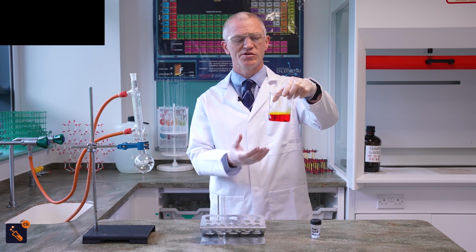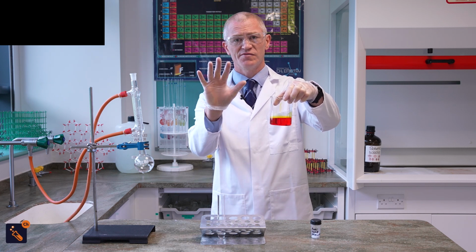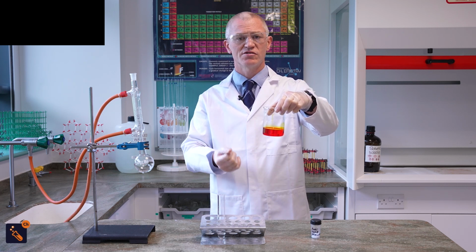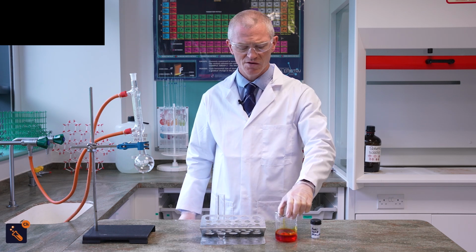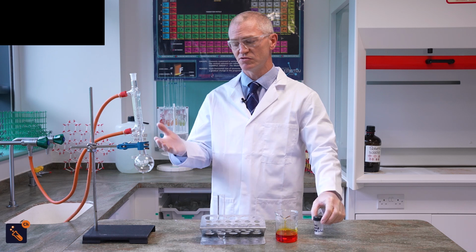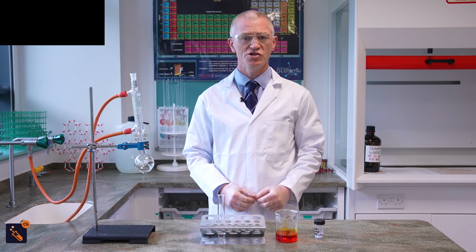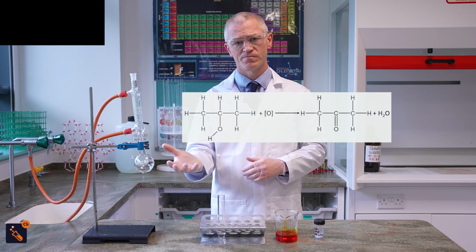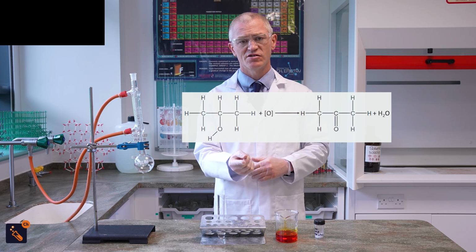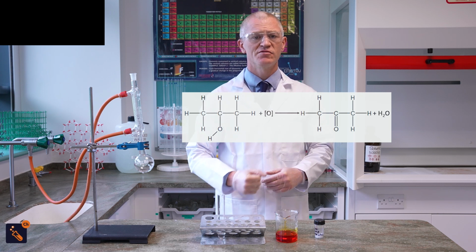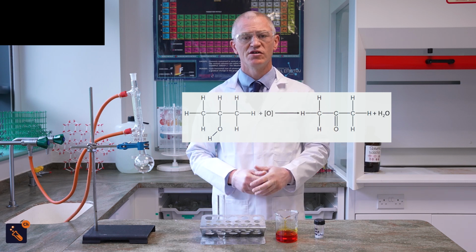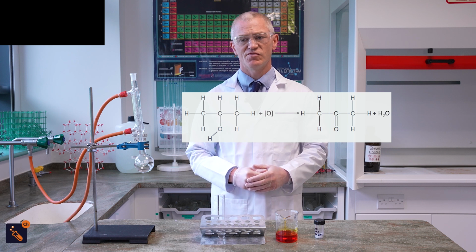It is cancer causing, hence I've got gloves on. It's really important if you do this in the lab that you've got the lab coat, the goggles, and your gloves on. We're also going to use anti-bumping granules to make sure the liquid doesn't bump up the tube. So what we have is propan-2-ol, and we can represent our oxidizing agent with square brackets and O, and that makes our ketone and also makes water. That's the balanced chemical equation that I would expect in the exam for this reaction.